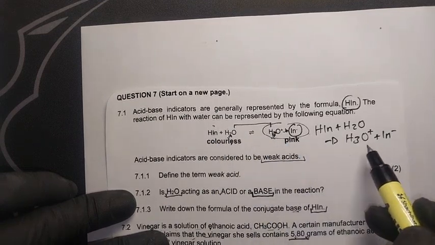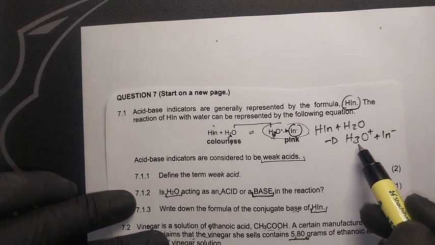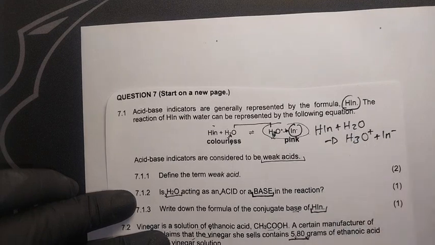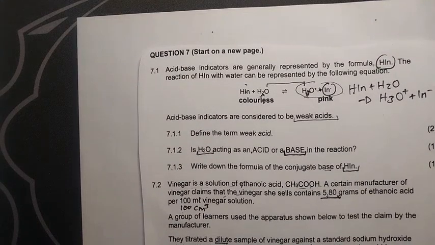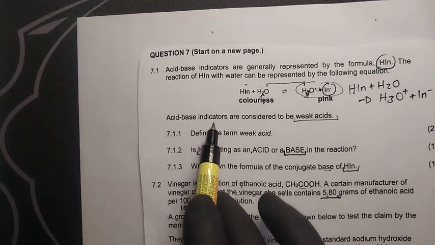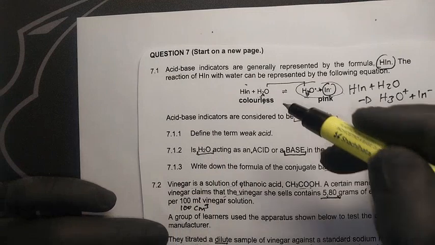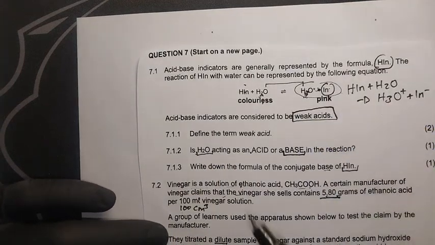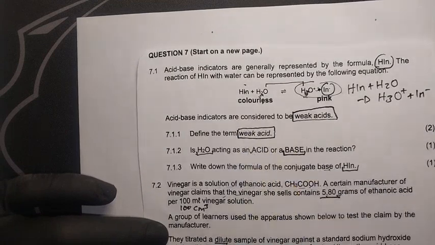As you can see over here, these two are the products: hydronium, which is an acid, and Ln minus, which is a base. Now they give a statement over here. They say that acid base indicators are generally considered to be weak acids. The question is: define the term weak acid. So what is a weak acid?